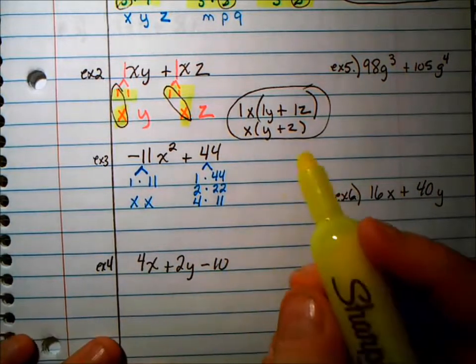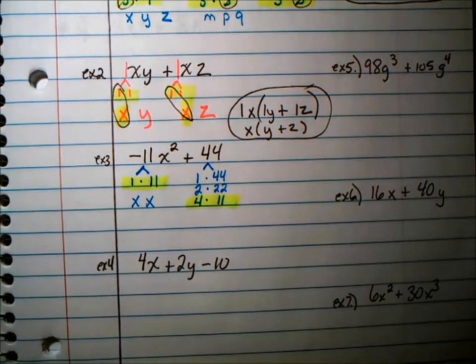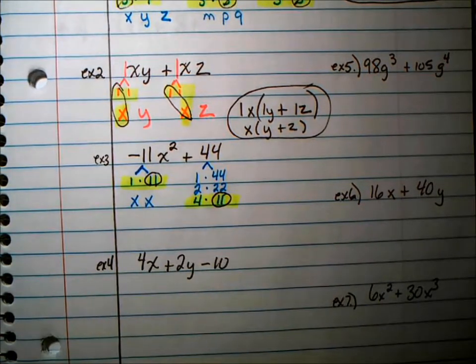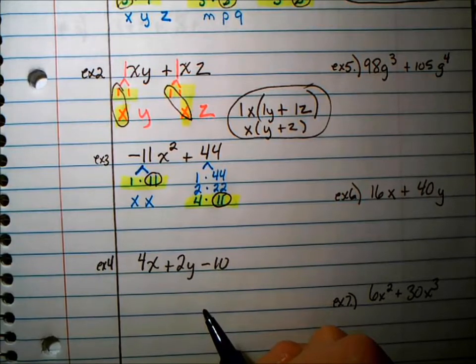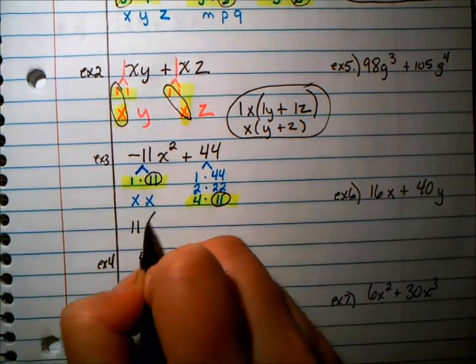So if I highlight the greatest number on these particular setups, I see that I have 11 in both of my factors, or terms. I do not have a letter this time, so I don't have a greatest common monomial, I just have a greatest common factor. I'm going to pull the 11 out, then draw my parentheses.